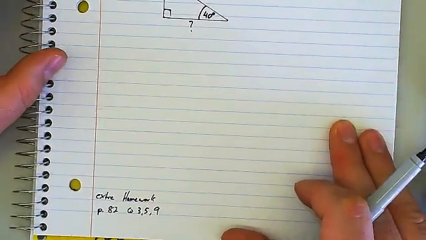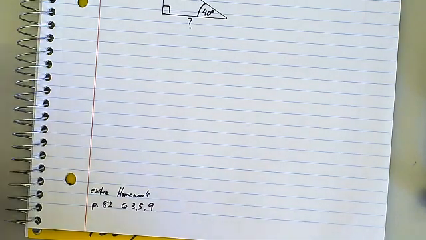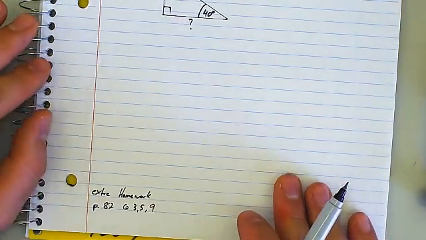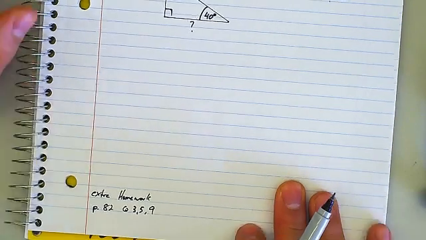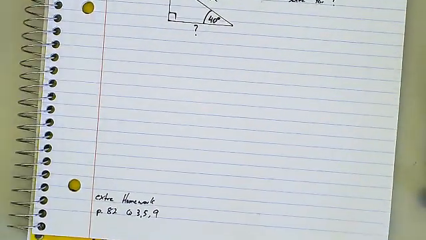Again, if you're going into Pre-Cal 11 next semester, I strongly recommend the homework questions I would normally assign, which would be page 82, questions 3, 5, and 9. It's not for marks, but if you're struggling or you want to learn more about this, you're more than welcome to try it out. Good luck.